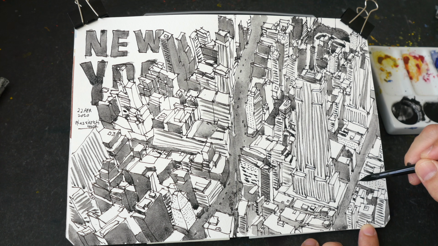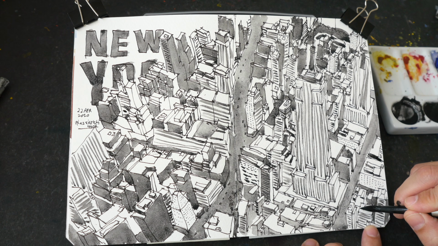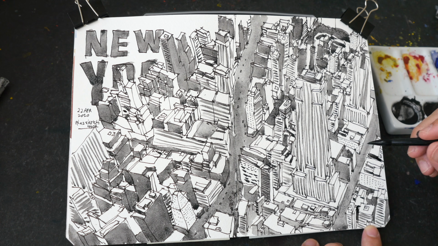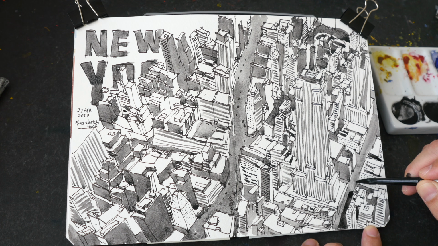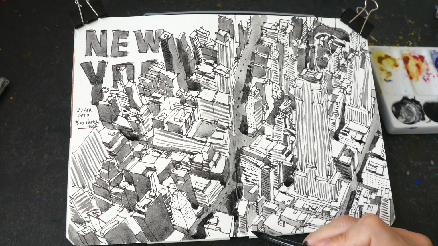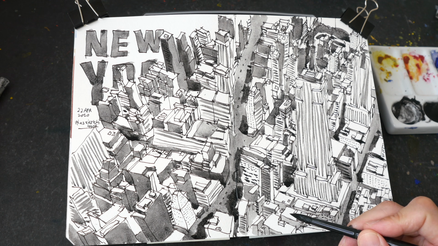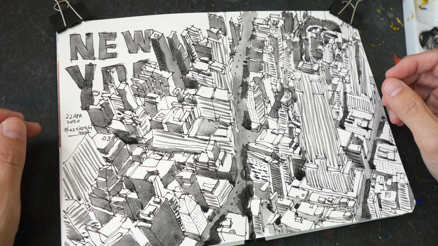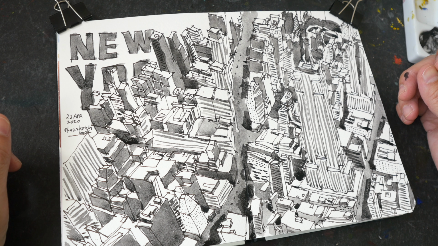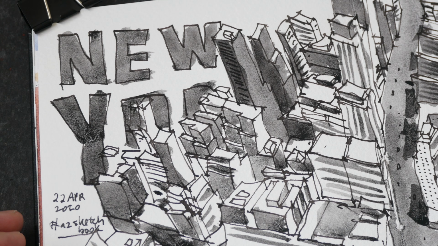This sketch is almost done. Now I just need to add some shadows and also paint the areas that I accidentally left out. Alright, done. It's really satisfying to see the completed sketch.